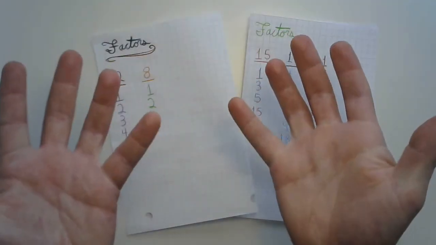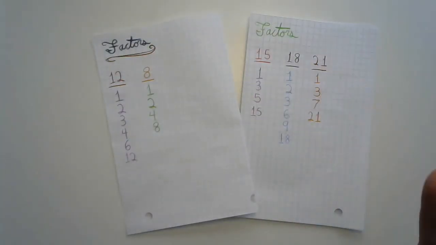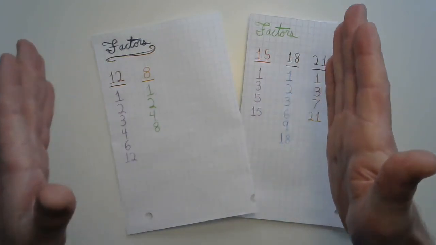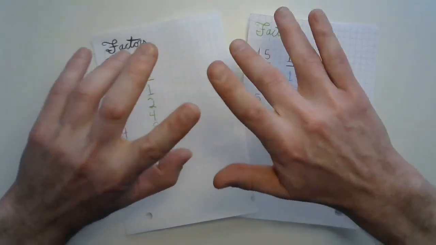Have some fun with these factors. And once you have enough of these factors, there's some other things I can show you to unlock more secrets about these cool numbers.